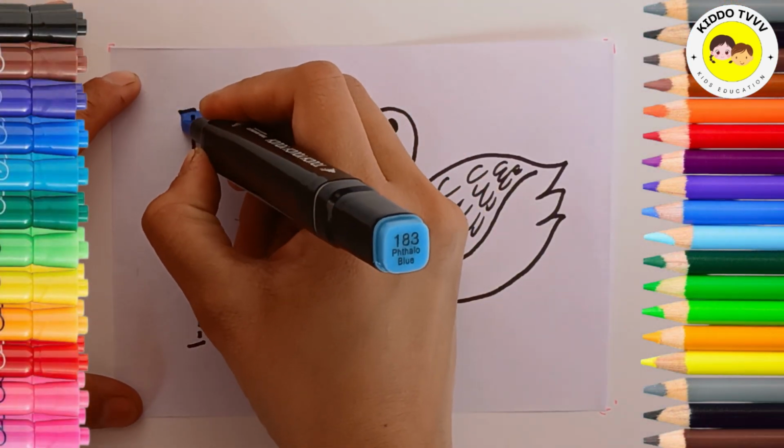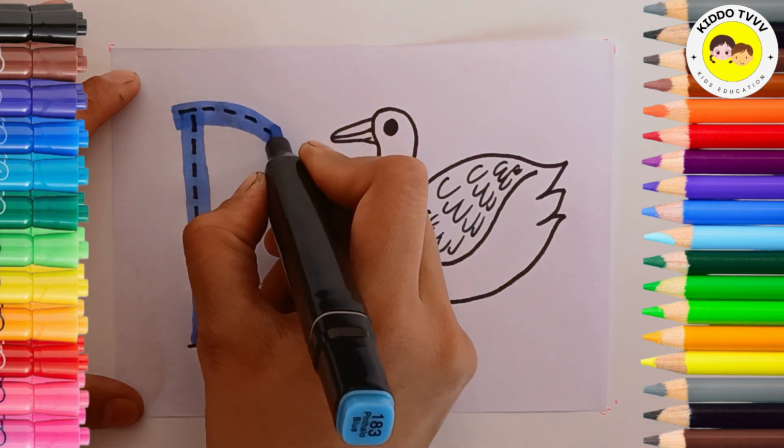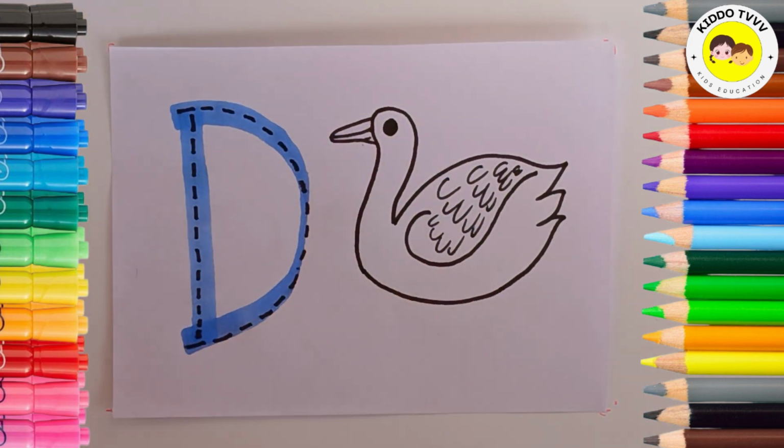The letter D is like a curved line with a straight line inside. D stands for duck. Now let's color the duck and sing.